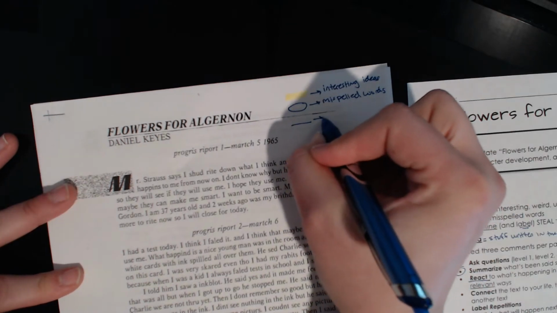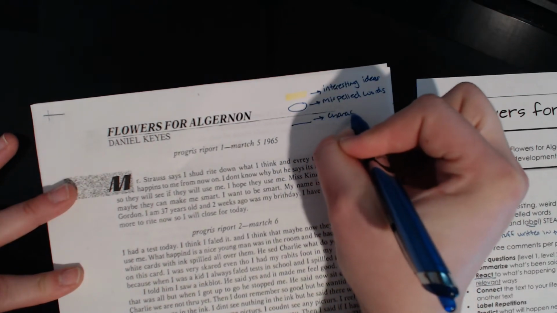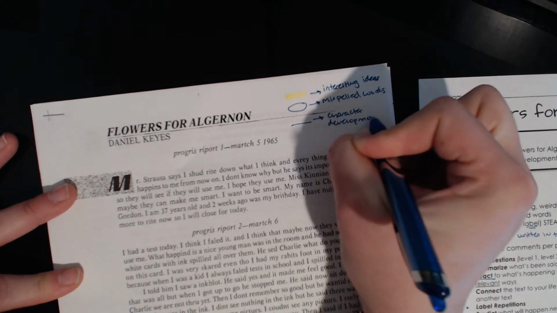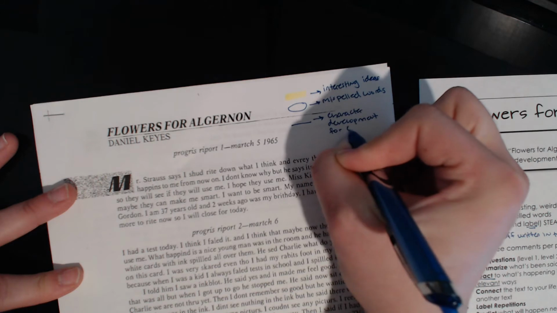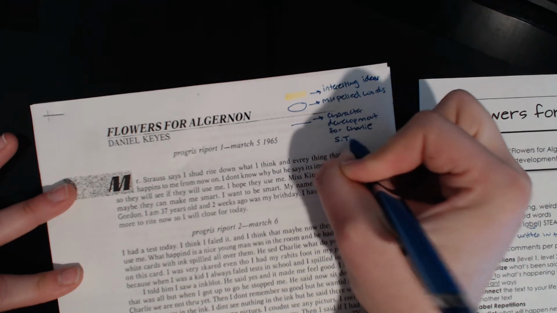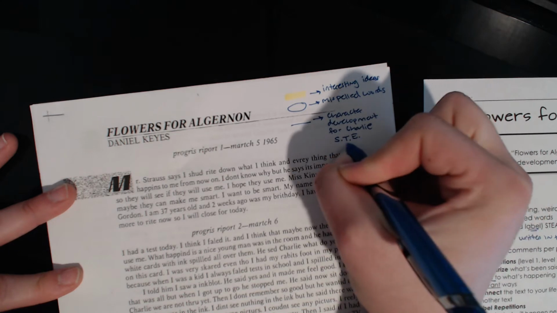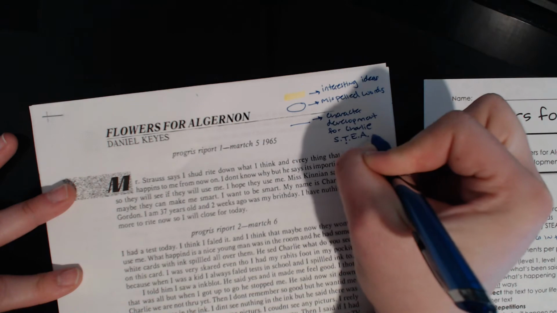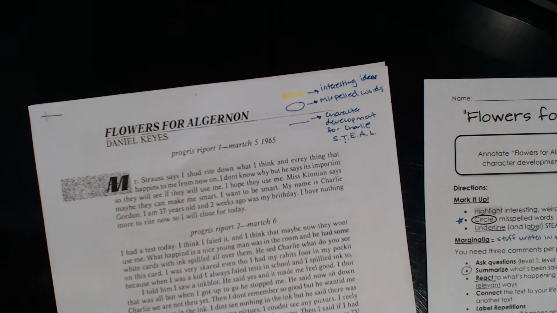And I'm underlining character development for Charlie, specifically looking for his speech, his thoughts, his effect on others, his actions, or his looks. Let's begin.